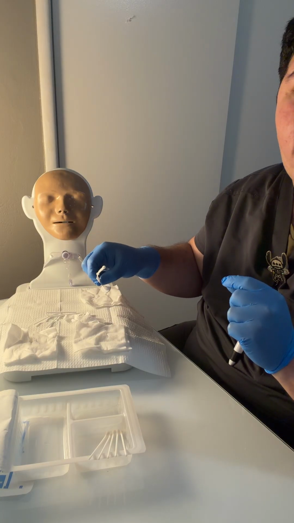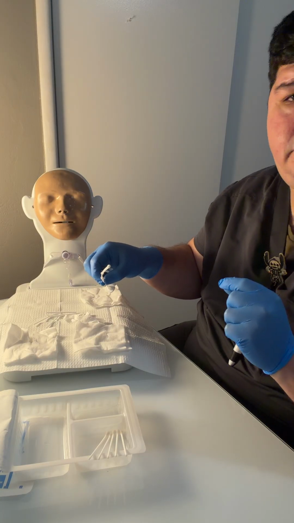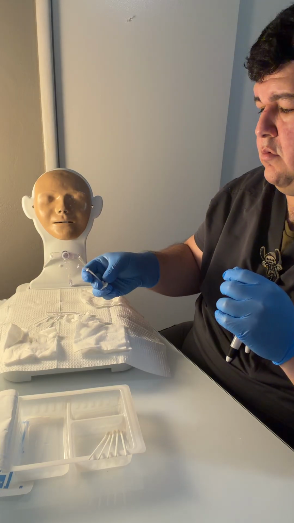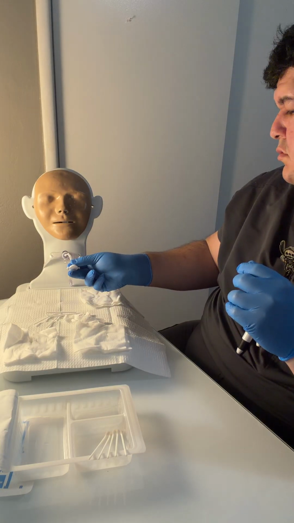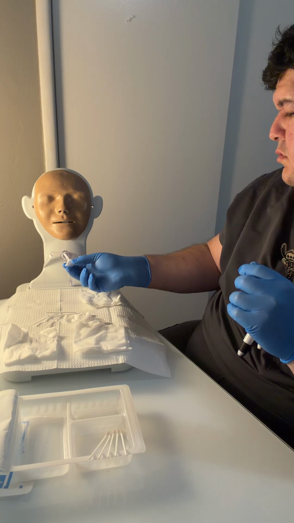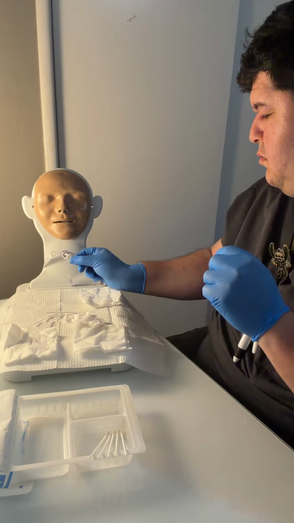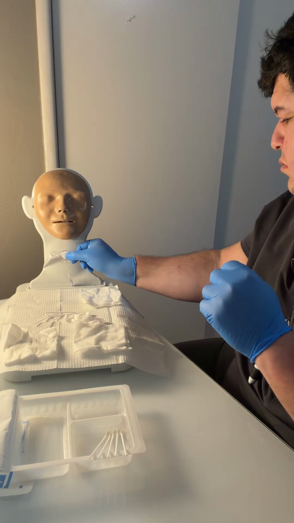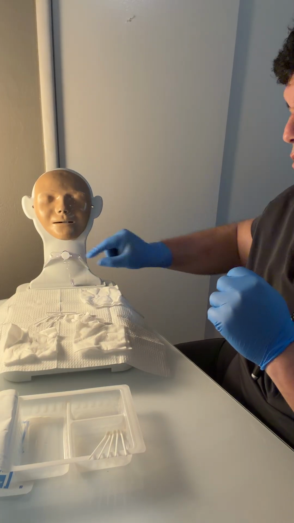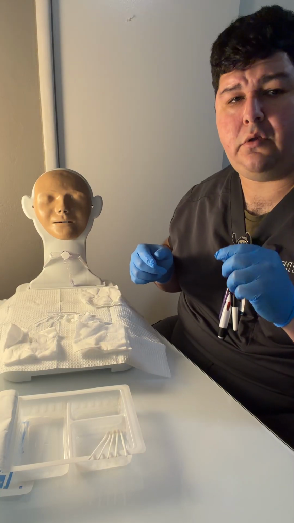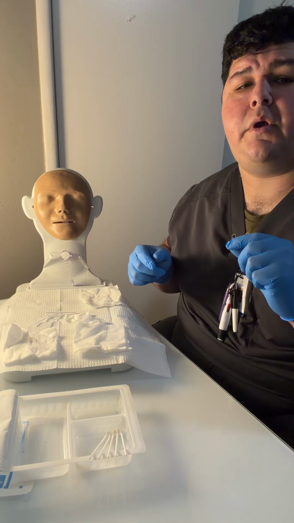Once it's dry, I will then go ahead and replace the inner cannula using the curvature and secure it back into place. Okay, then we're going to be taking our Q-tips that have been soaking in the normal saline and clean around the stoma.